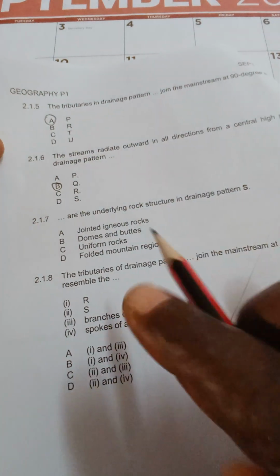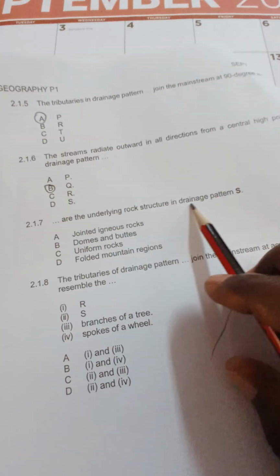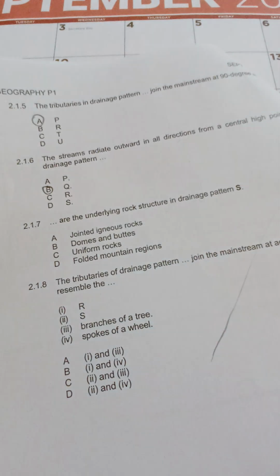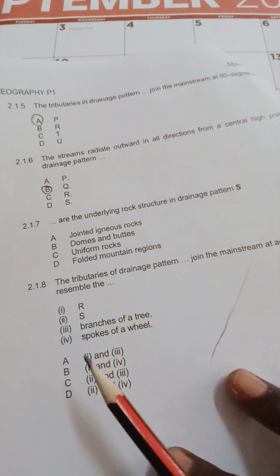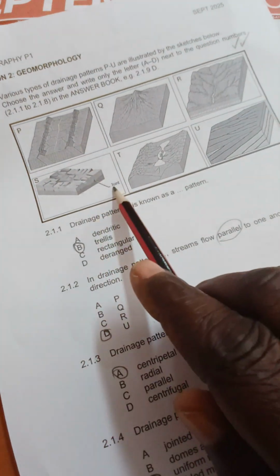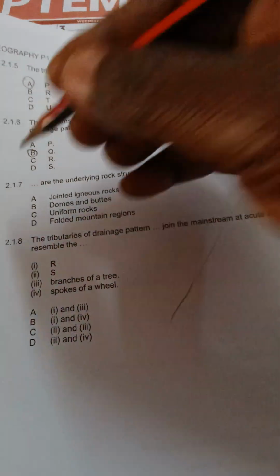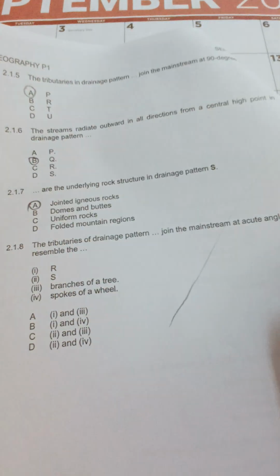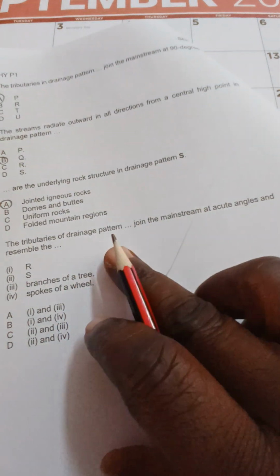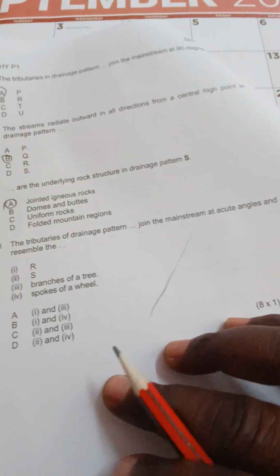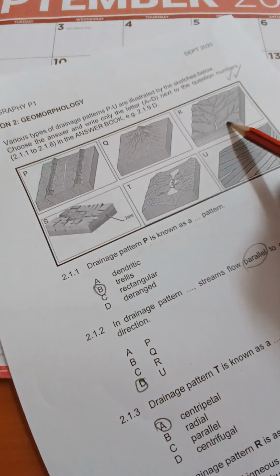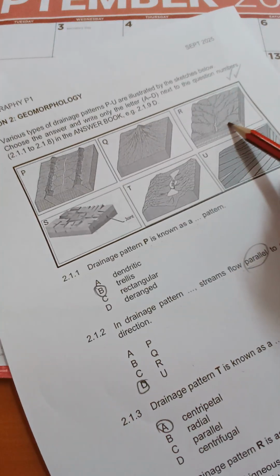Then what else do we have? The underlying rock structure of drainage C, 2.1.7 at S. It's even showing the jointed igneous rock there. So jointed igneous rock, 2.1.7, is your A. Then the tributary drainage pattern joins the mainstream at acute angles. Obviously, acute angles means we have our dendritic, which is R.